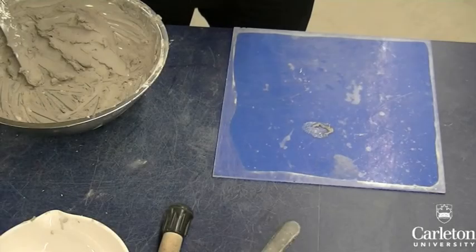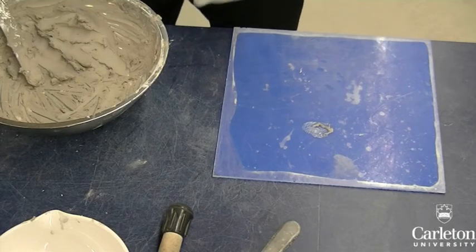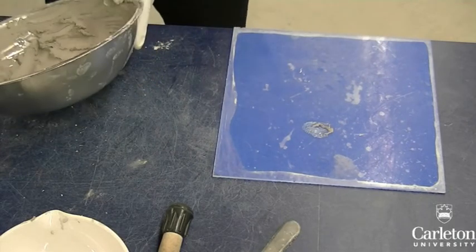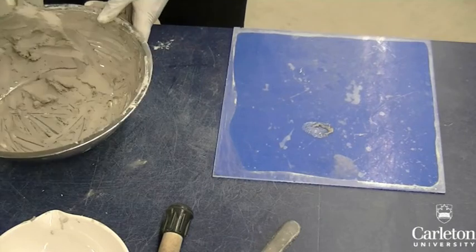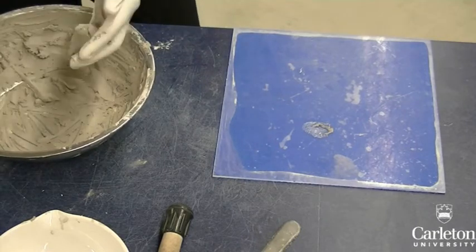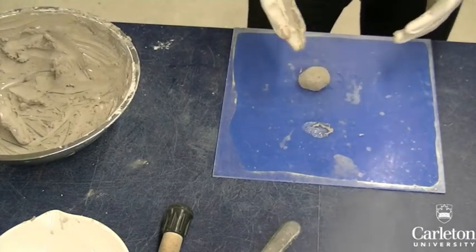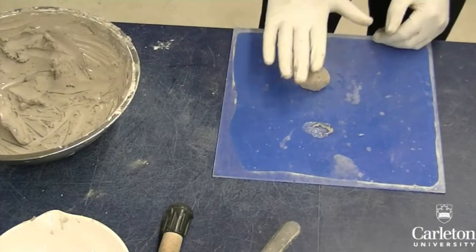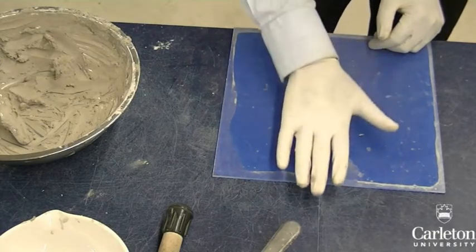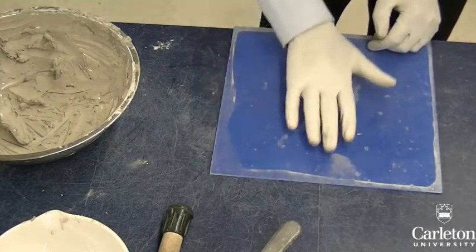To determine the plastic limit of the sample, we will need a flat surface such as this glass pane. Take a small lump of the sample like this and roll it into an ellipsoidal shape. Place this on the flat surface and start rolling it back and forth like this. The objective here is to continue rolling the sample until it thins to a diameter of 3 millimeters.